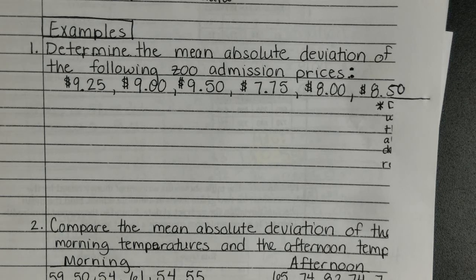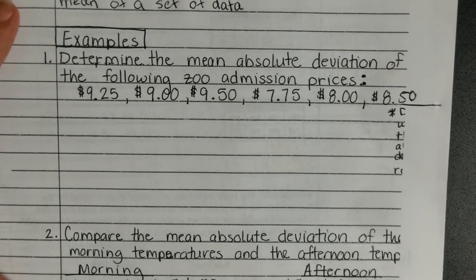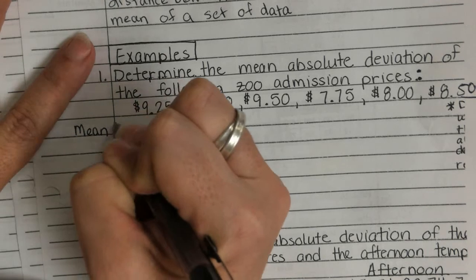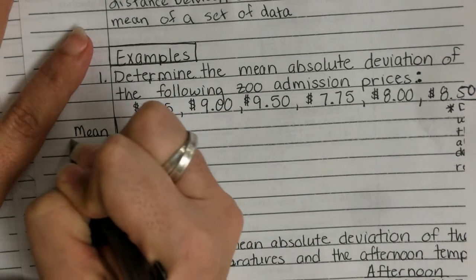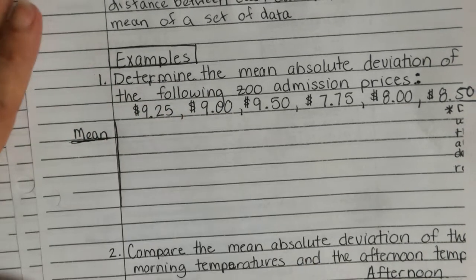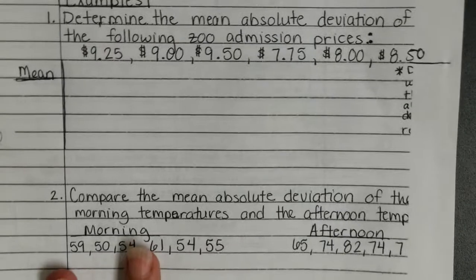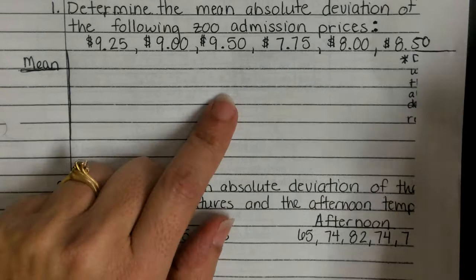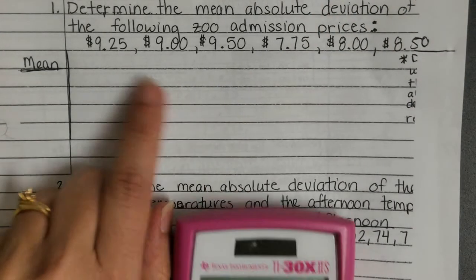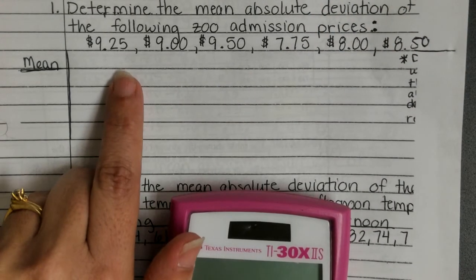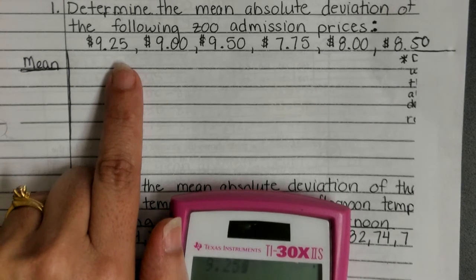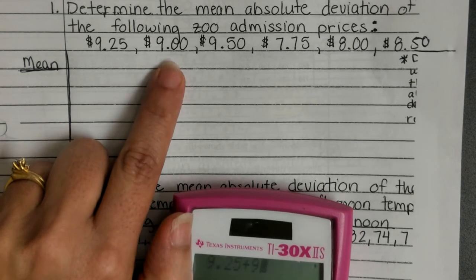Okay, so when finding mean absolute deviation, step 1 is we're going to find the mean of the data. We're going to find the mean of these numbers, which isn't bad. I mean, think about it. All we have to do is add and divide by how many numbers there are. 6.